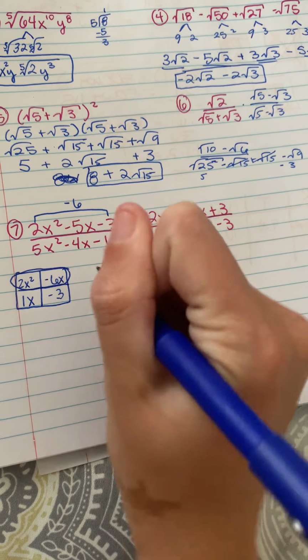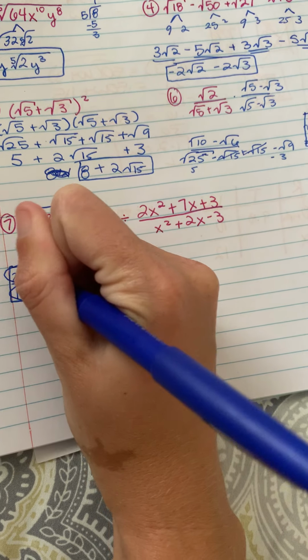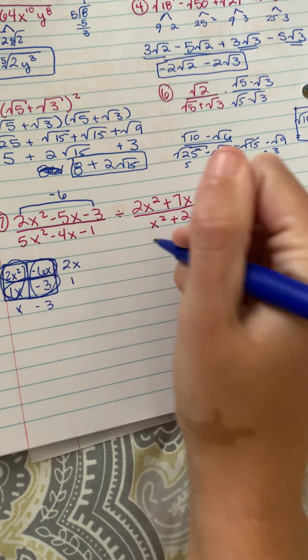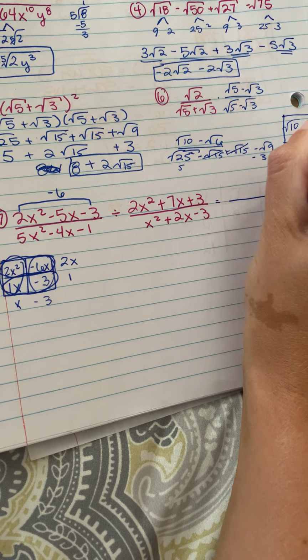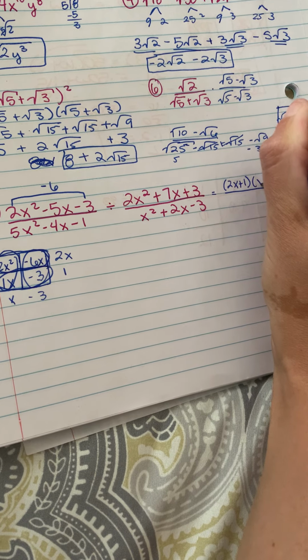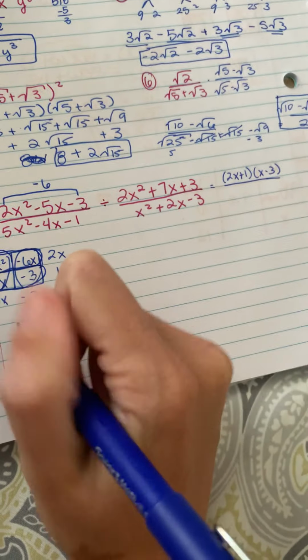Okay, so here we could take out a 2x, here a 1, here an x, here a negative 3. Okay, so we have 2x plus 1 times x minus 3. Okay, now coming down here with this one.